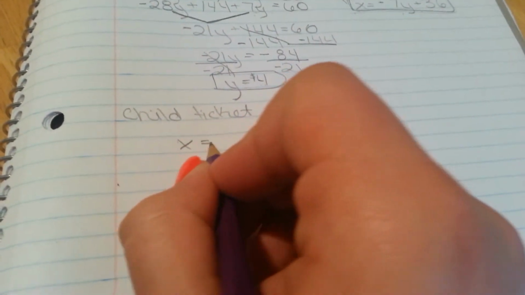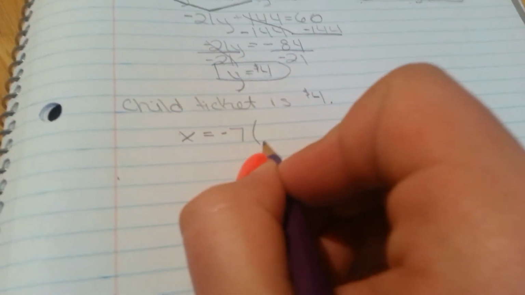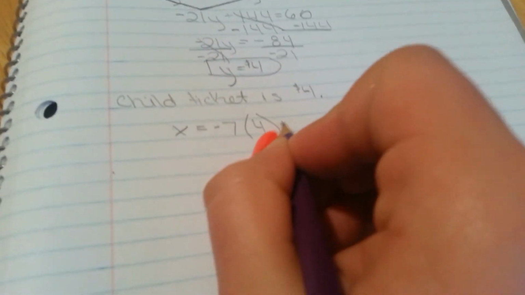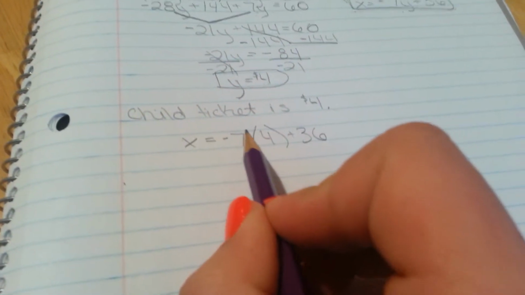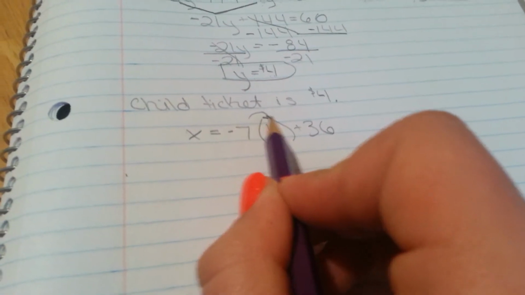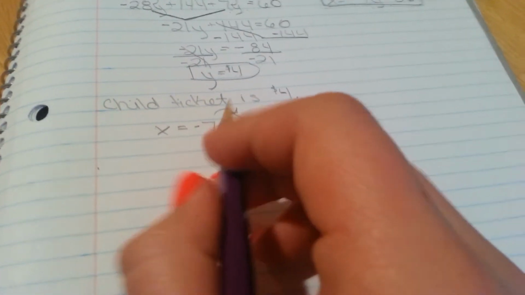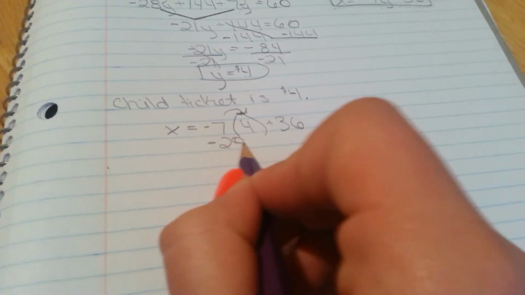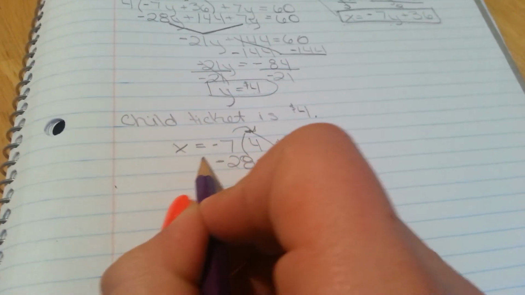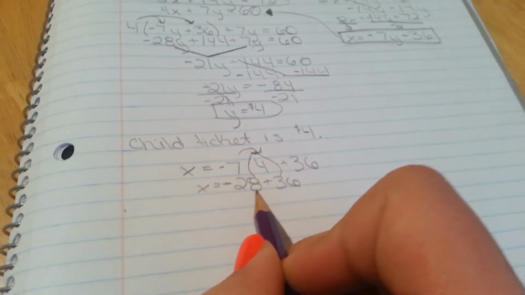So that's going to be x equals negative 7 times 4 plus 36. So negative 7 times 4, we did this before already, is negative 28 plus 36 equals x.